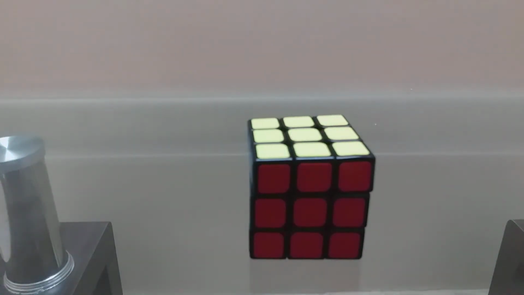Okay, so now you have to remember that you have to execute the algorithm correctly, like R, if you are righty, R prime D prime R D. If you forget the last D, it may ruin all the cube and you have to start all over again. So do keep that in mind, and I hope that you understand everything correctly.